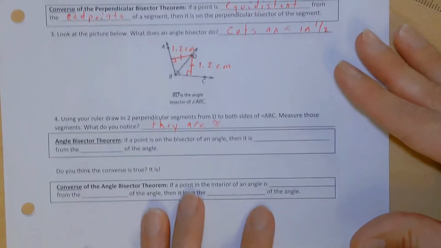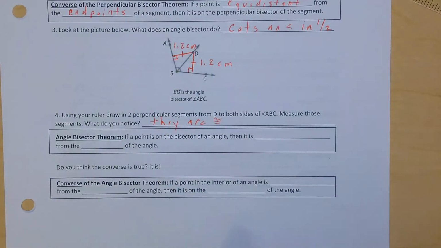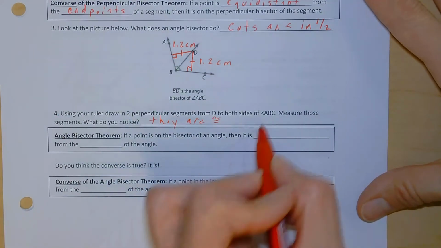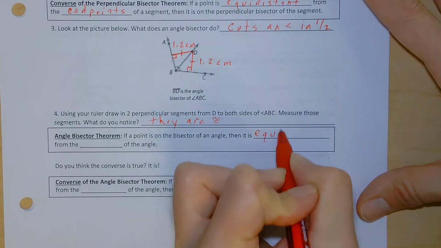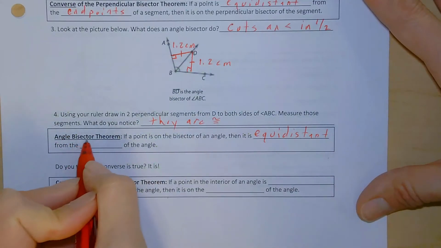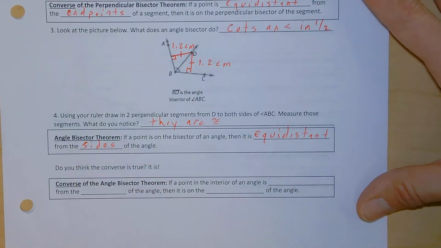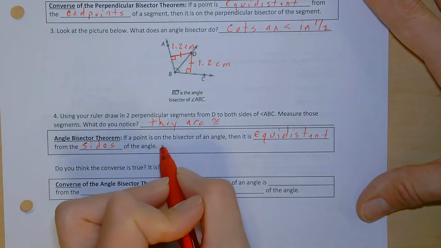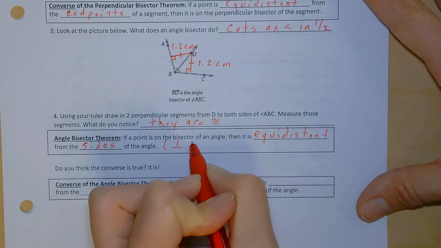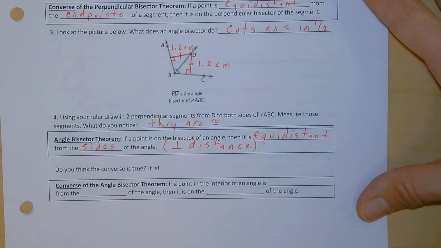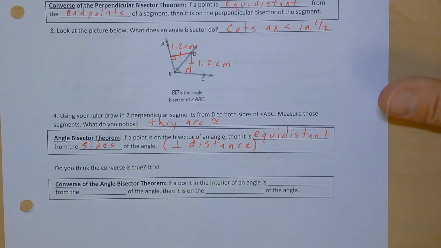So this is actually an angle bisector theorem, like the perpendicular bisector theorem. It says if a point is on the bisector of an angle, then it is equidistant from the sides of the angle. Remember, an angle doesn't have endpoints, so you can't say endpoints there. You have to say the sides. And by the way, in parentheses in the back, we want to say that it's always the perpendicular distance, because I told you from now on in the book, when you say distance, it means perpendicular distance.